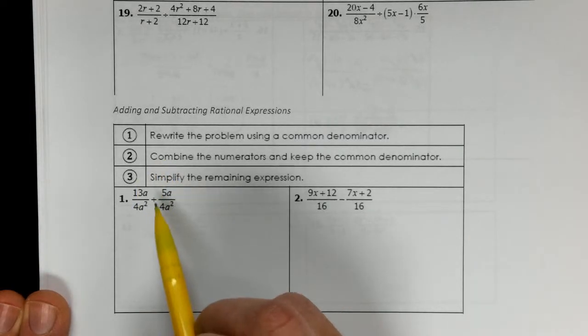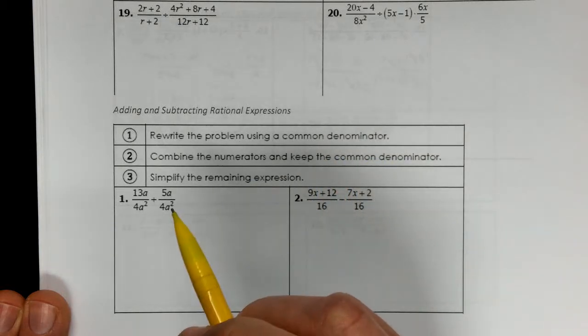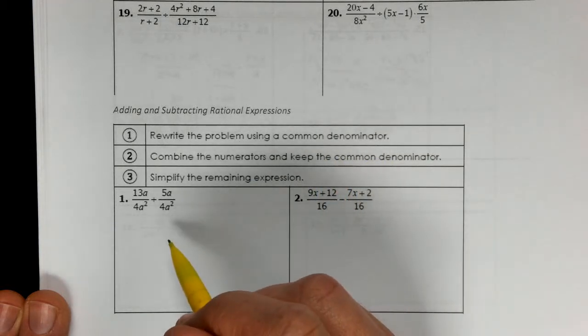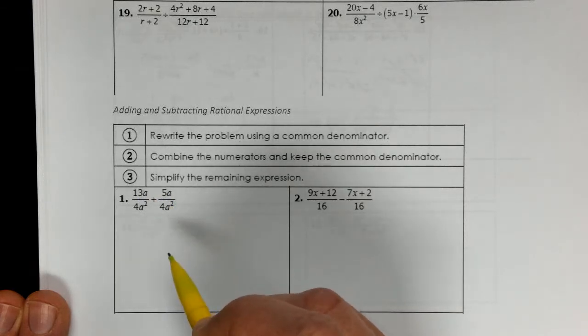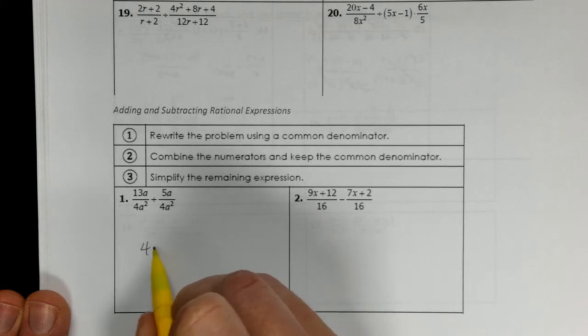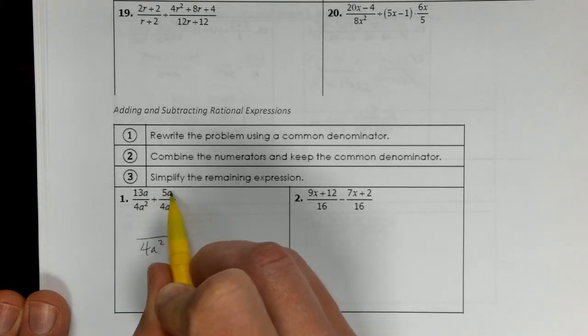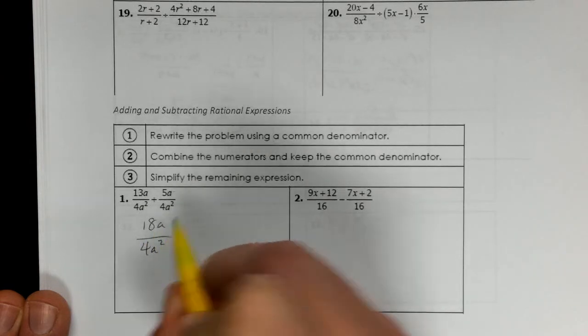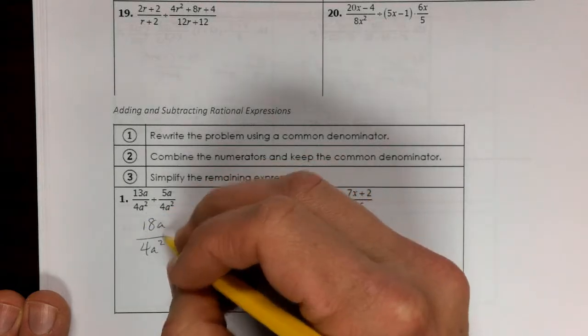If it is, like number one, then we're going to combine the numerators, keep the denominator the same, and then we'll simplify. So the same way we do with adding fractions, we need to make sure they have the same denominator, add the tops, the bottom stays the same. So in this case, my denominator is 4a squared. I'm going to add these two on top, so combine like terms, 13 and 5, it's going to give me 18a.